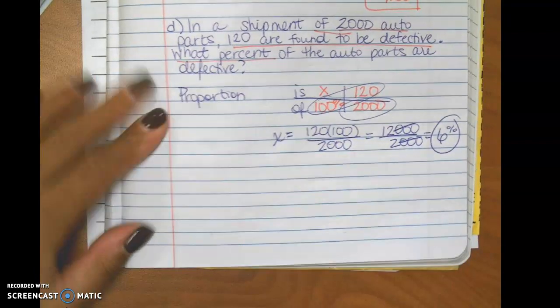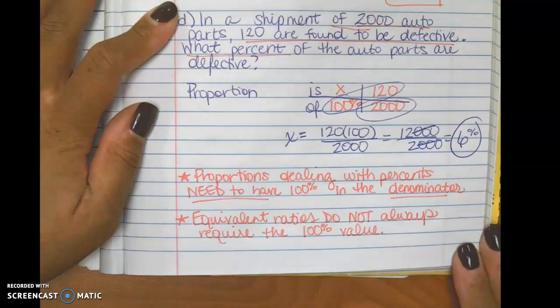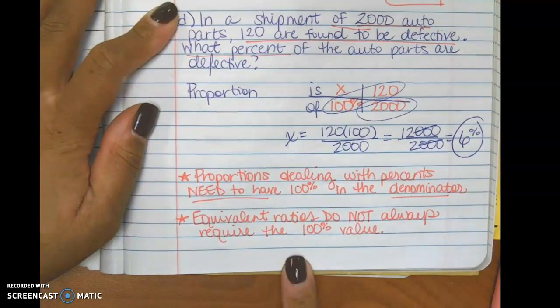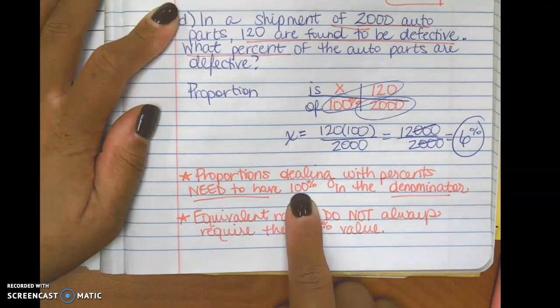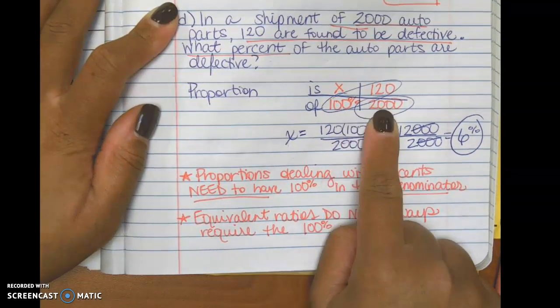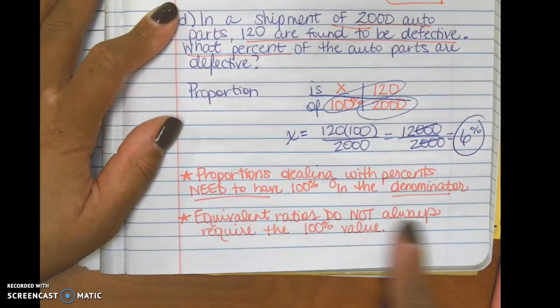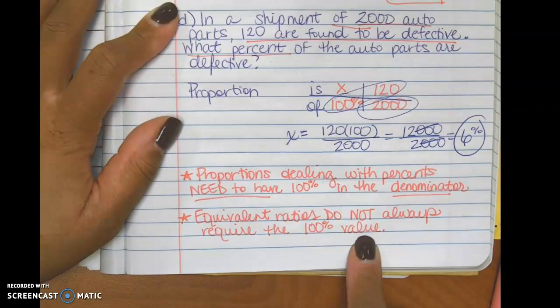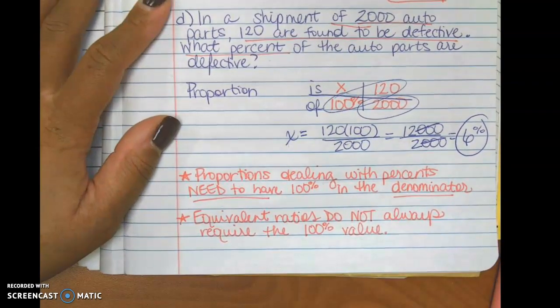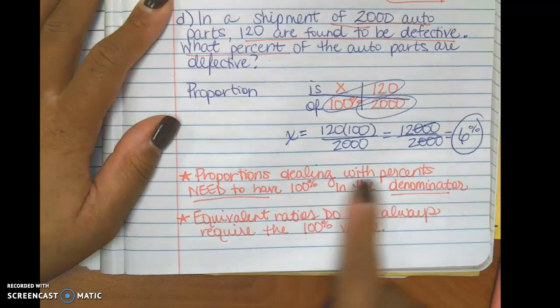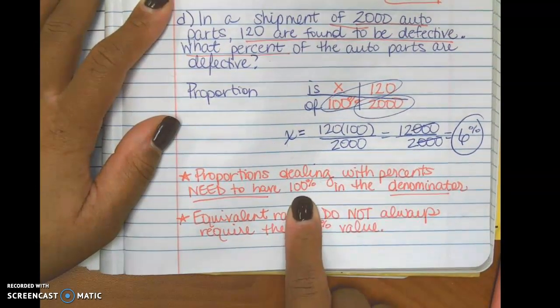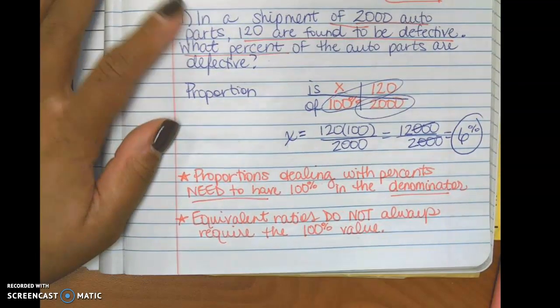Down here, please make sure to add this note. Now, I will post this on Google Classroom, but proportions dealing with percents need to have the 100% in the denominator. So it could be on the left or the right. Equivalent ratios do not always require the 100% value. So what that means is don't get in the habit of writing 100% at the bottom in a proportion, because there will be some problems where you don't need the 100 at all. So only if it's asking for a percent will we need that 100. This will be posted on Google Classroom.